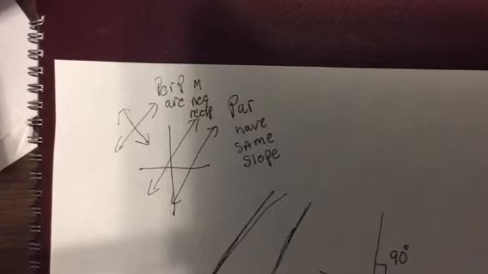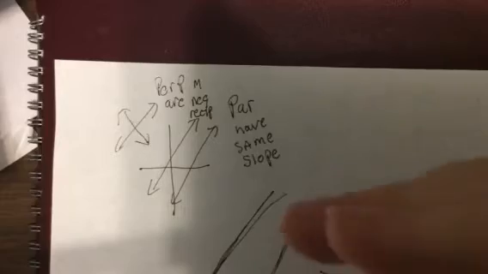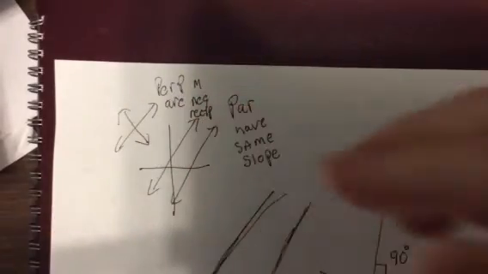So perpendicular lines are negative reciprocals. So you got to take the opposite and you got to flip it. Opposite, flip. Here, you do it once with your hand. Opposite, flip. So you take the opposite of it, the negative of it, then you got to flip it, reciprocate it.